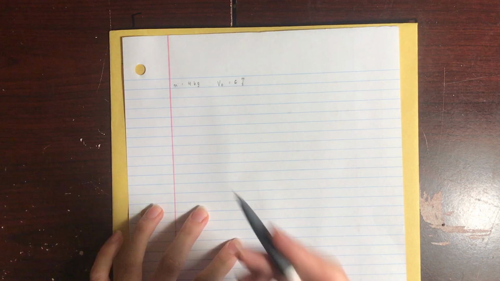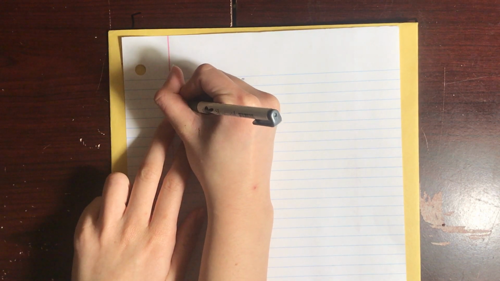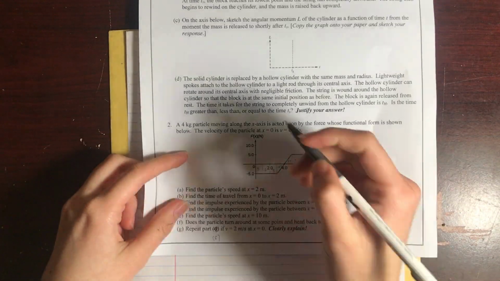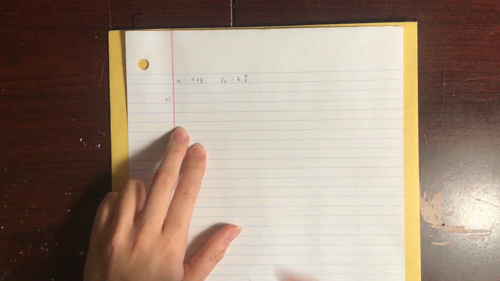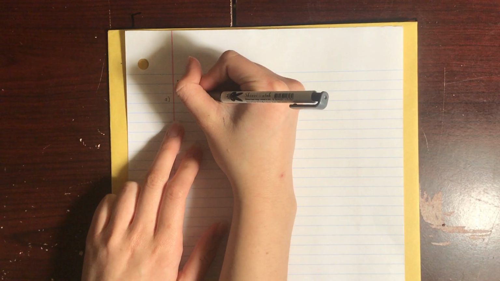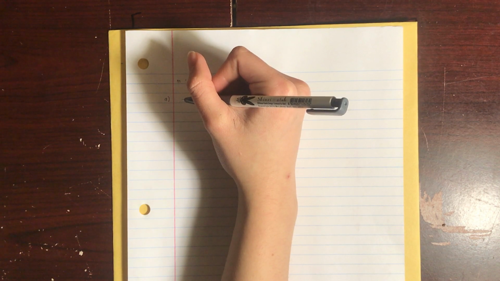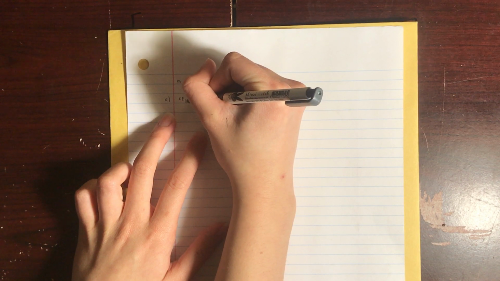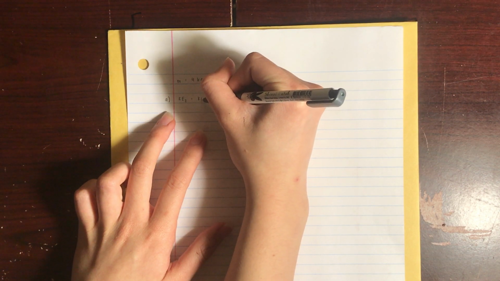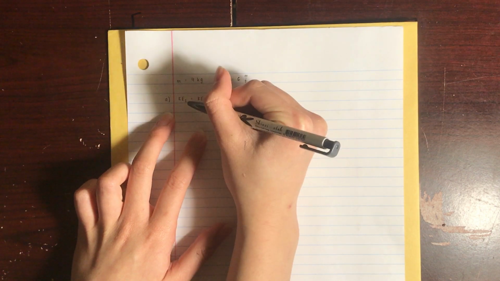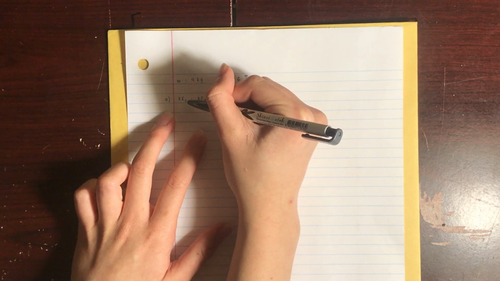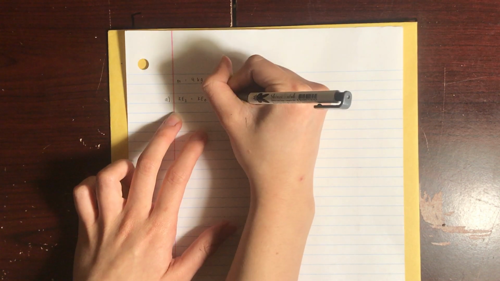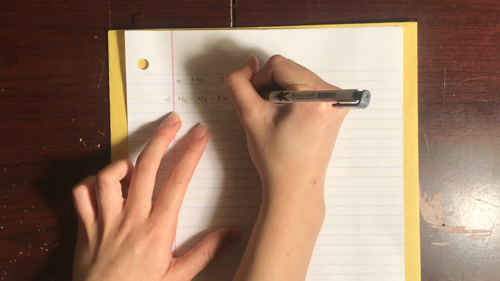So knowing this, part A asks us to find the particle speed at x equals 2. We're going to set up the equation first. We're going to use kinetic energy and work to find the velocity. So kinetic energy when x equals 2 equals kinetic energy when x equals 0 plus the work done from 0 to 2.